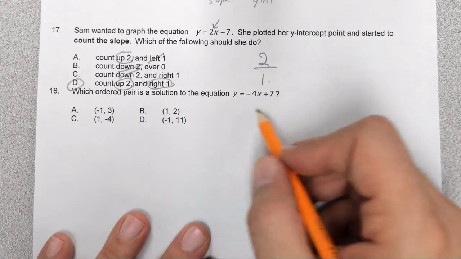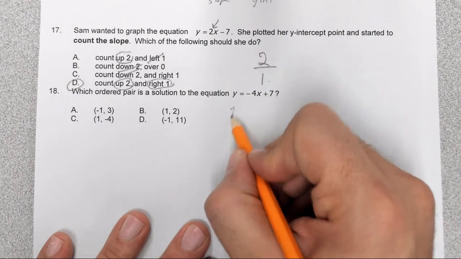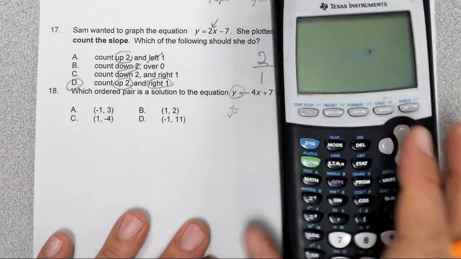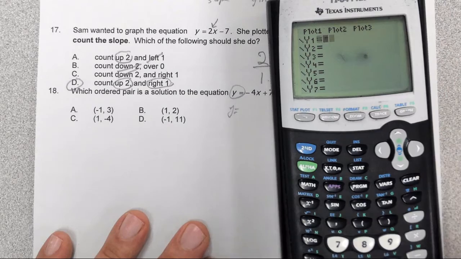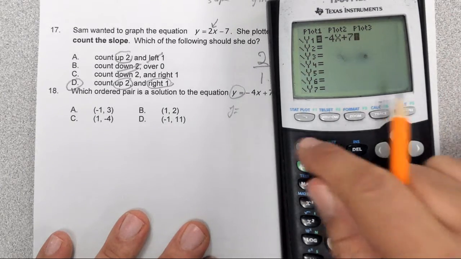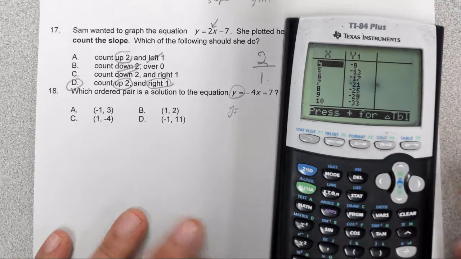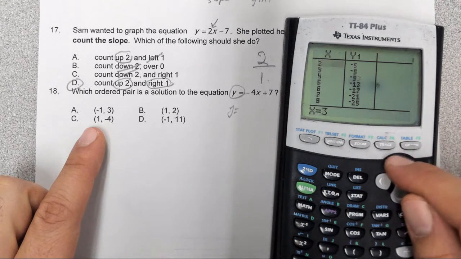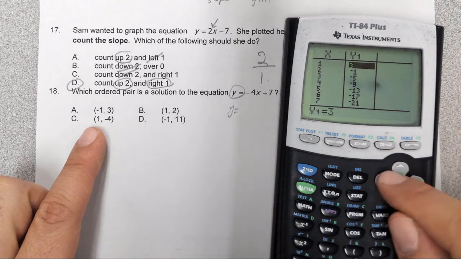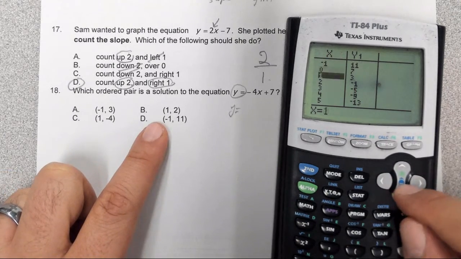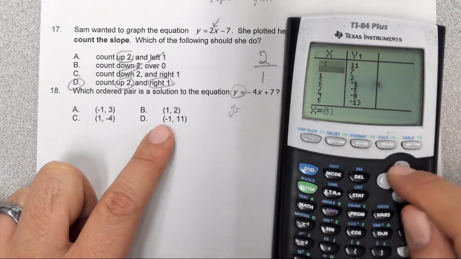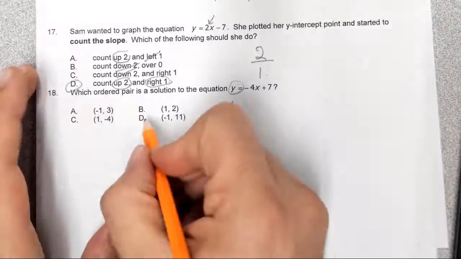Which ordered pair is the solution to this equation? Again, this is easy. That's a y equals, and every time you see y equals, you go to your calculator. Negative 4x plus 7. Here's all the points that you want. We're looking for 1, negative 4. That's not there. Negative 1, 3. It's not there. 1, 2. That's not there. Negative 1, 11. That is there.